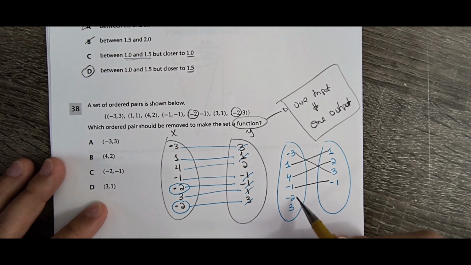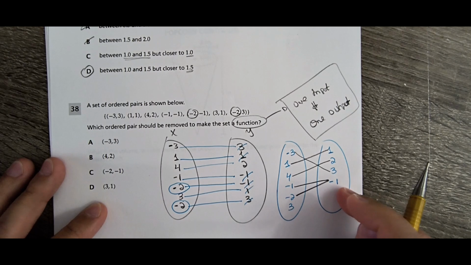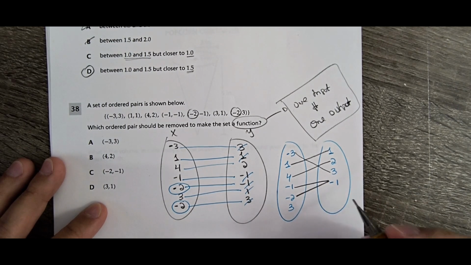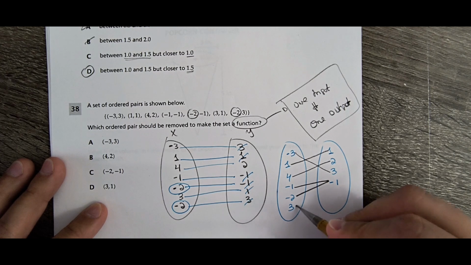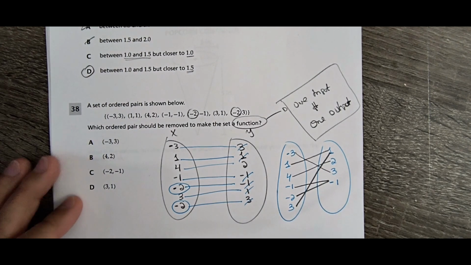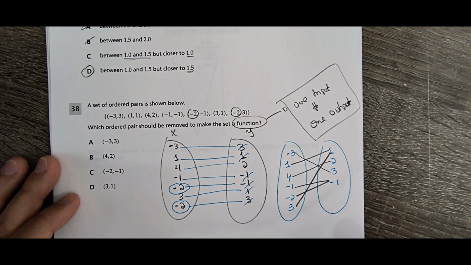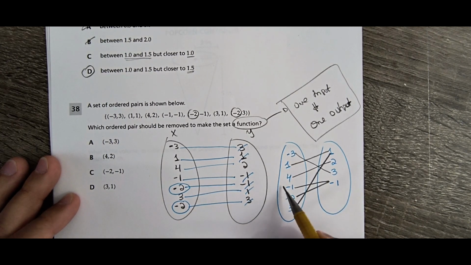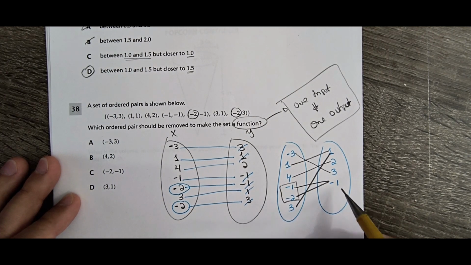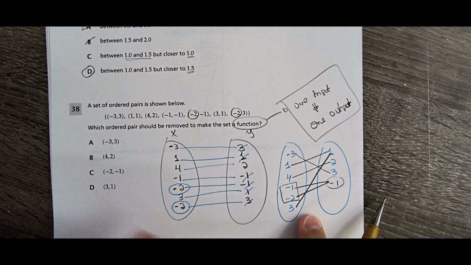That's the problem right there. And finally, 3 goes with 1. We have a serious problem right here, because 2 different inputs cannot give me the same output. Do you visualize this? 2 different inputs cannot give me the same output.